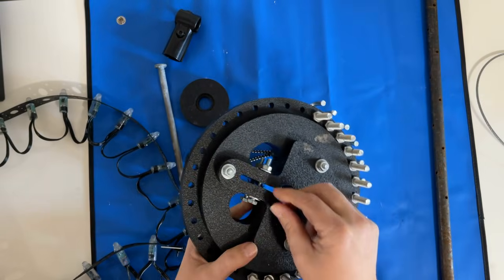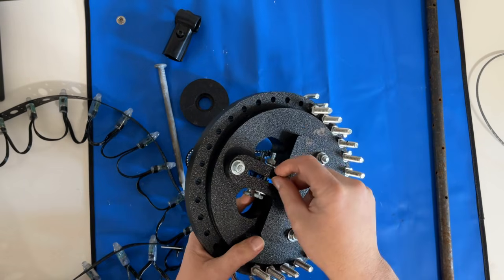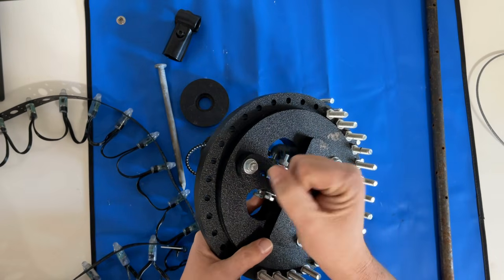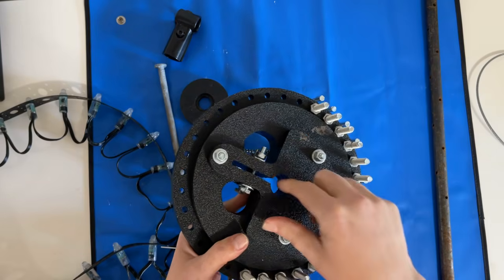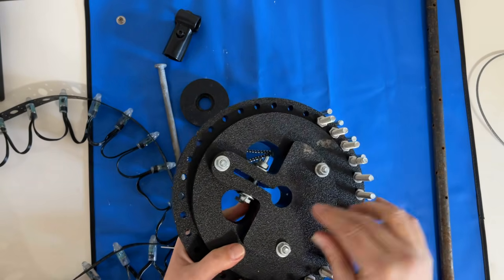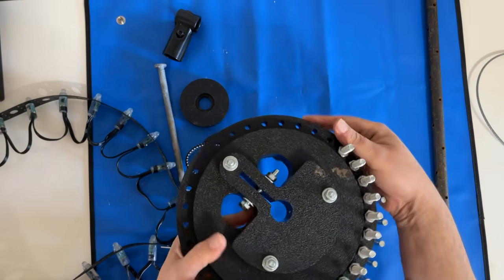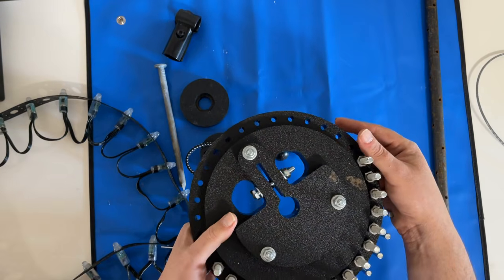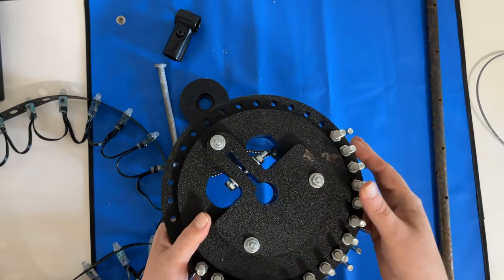If it's a little tight getting on, loosen up your nuts here and maybe put something to pry this open just a little bit, which will open up this hole because that's how it tightens. And these nuts here just tighten the 3 sections together. So there's really no need to mess with those as long as they're tight.